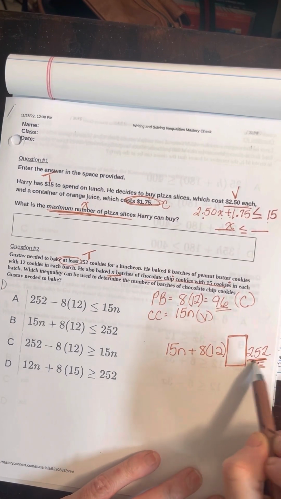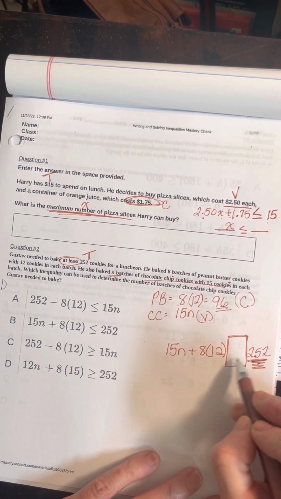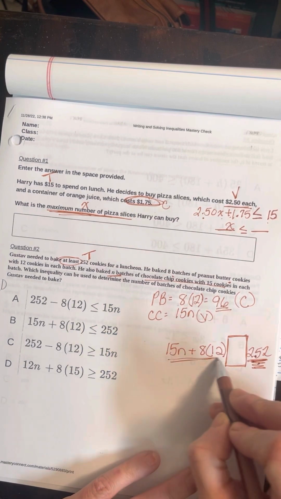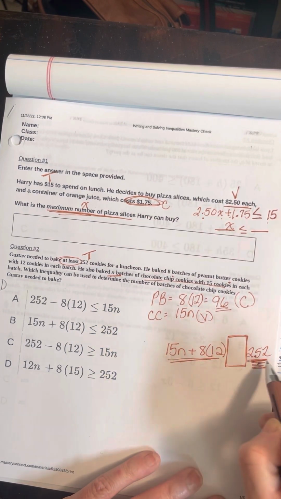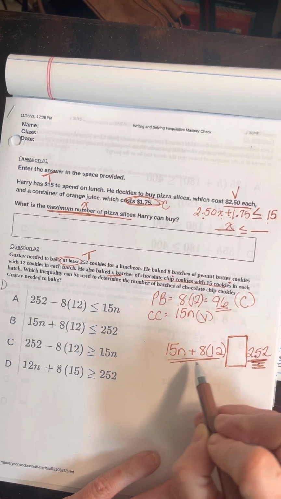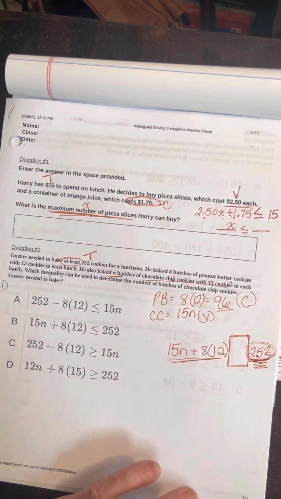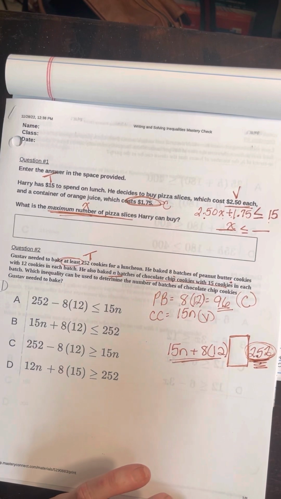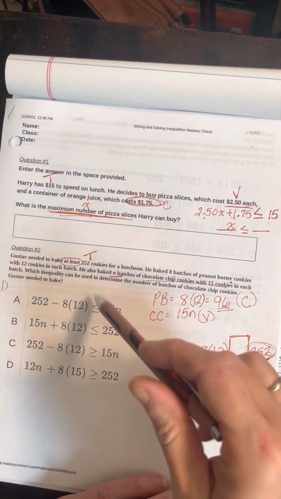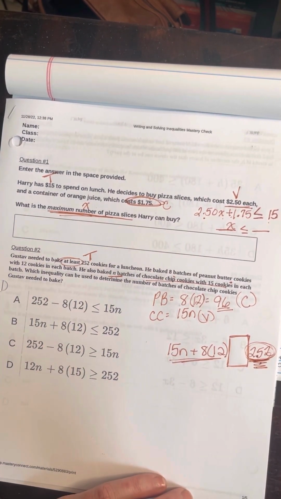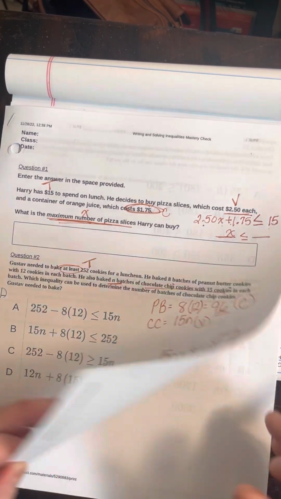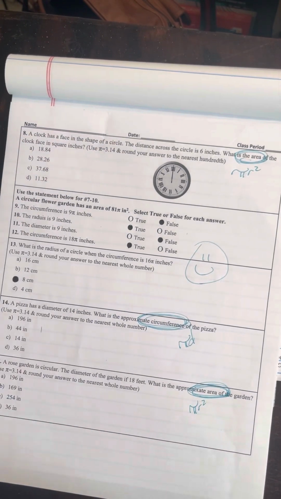So if he cannot have anything smaller than this, you've got to think about what's going to go here. That this amount is going to have to be whatever it needs to be in order to make sure this amount is 252 or more. Okay? So you've got to decide which symbol would go right there. Okay? I'm not giving you all of it, but I'm giving you a little bit.